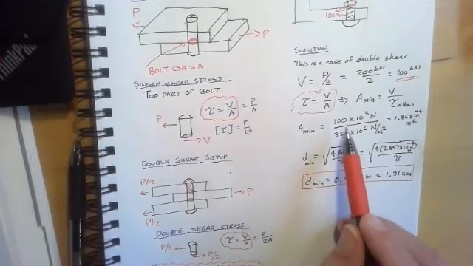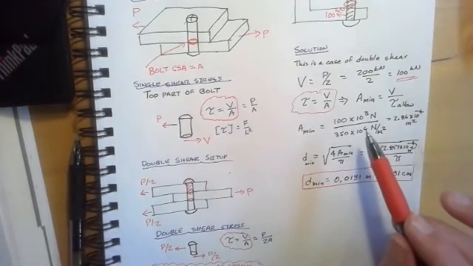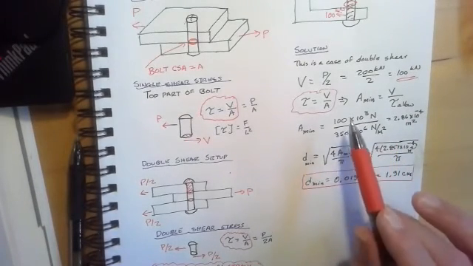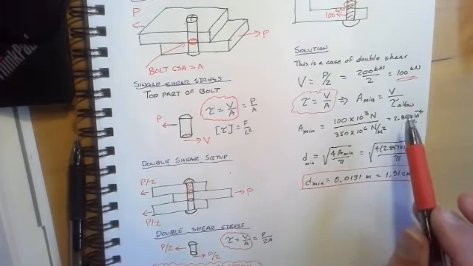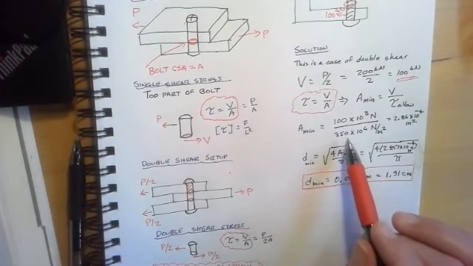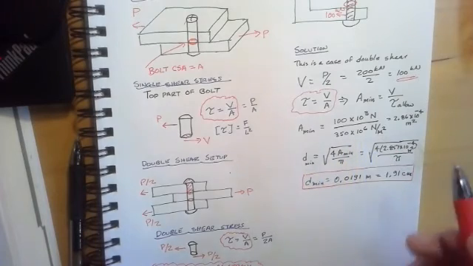We know that V is going to be 100 kilonewtons, or 100 times 10 to the third newtons. And then the allowable shear stress is 350 megapascals. So that would be 350 times 10 to the sixth newtons per meter squared.